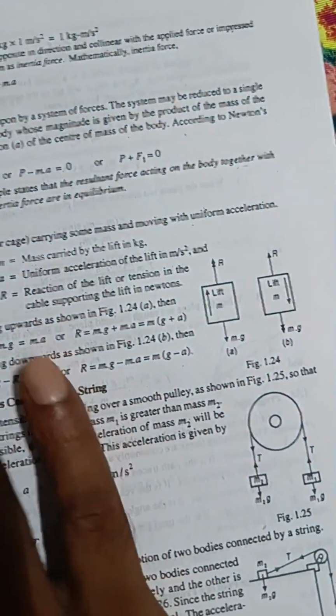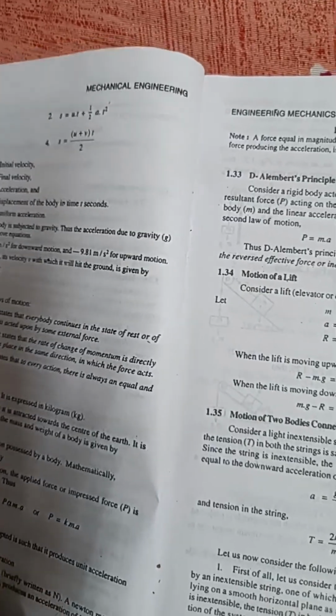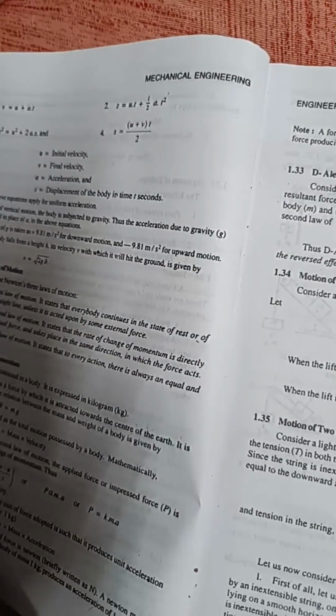We will study. Look, Newton's laws of motion. We will study, wait. Yes, look, we are teaching you. What is Newton's law of motion? Newton's first law of motion states that every body continues in its state of rest or of uniform motion in a straight line unless it is acted upon by some external force.